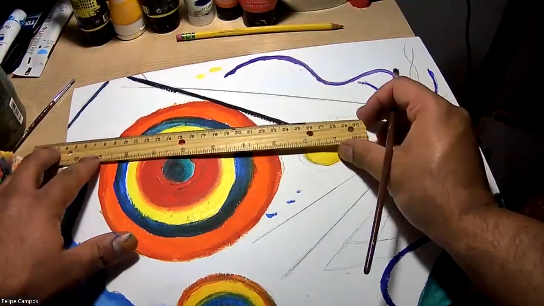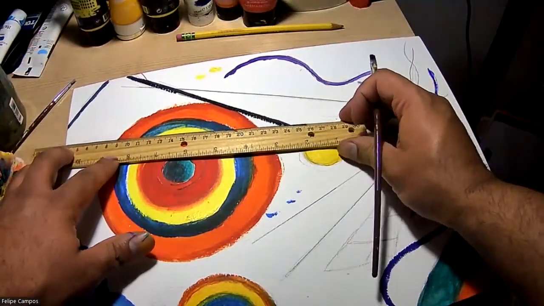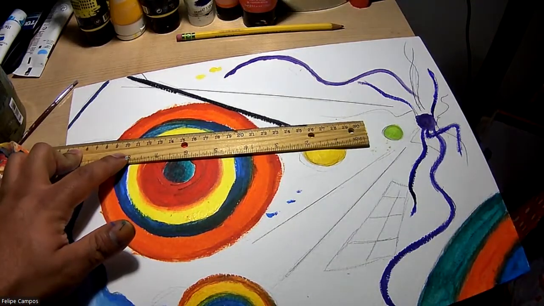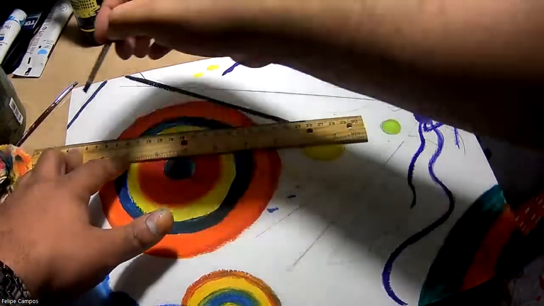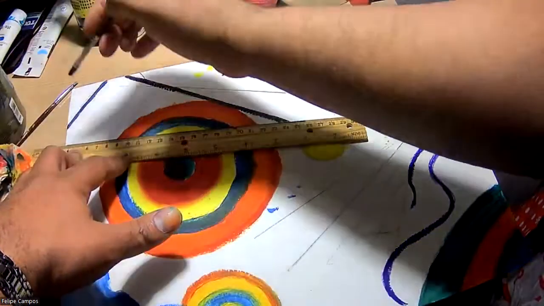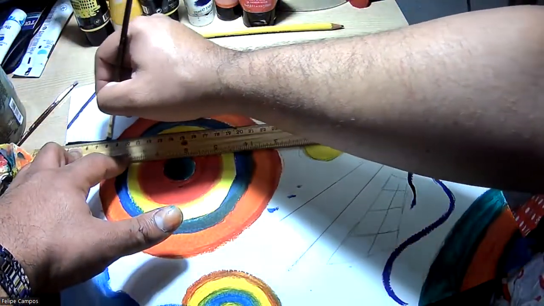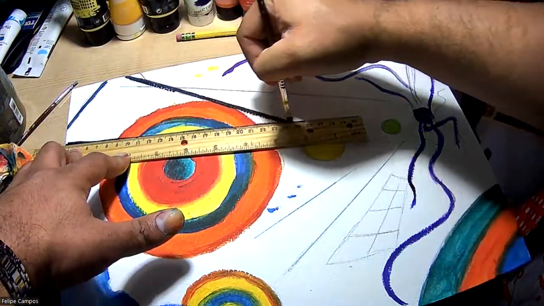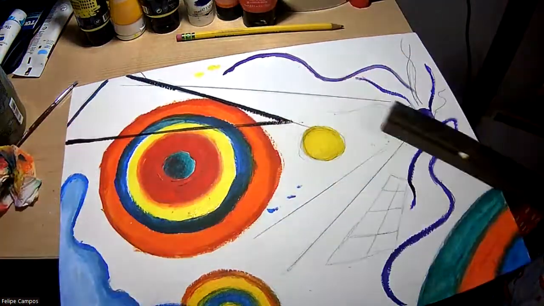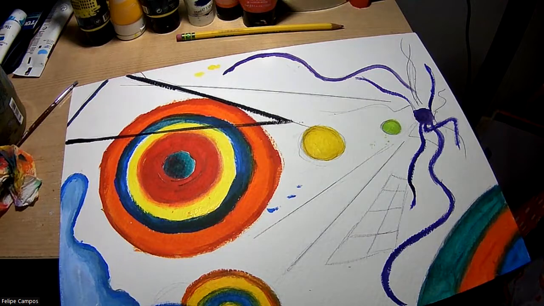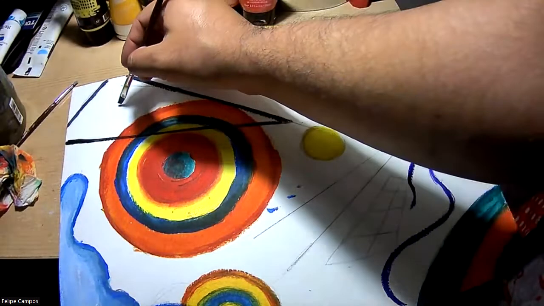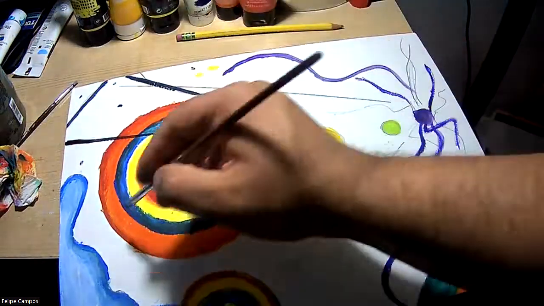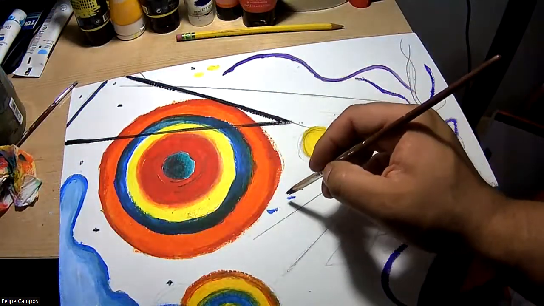All right, we're gonna put another one here. We'll put it black and some blue, and just a little bit of water. See what we get. All right, look at that. And then you can even put little dots.